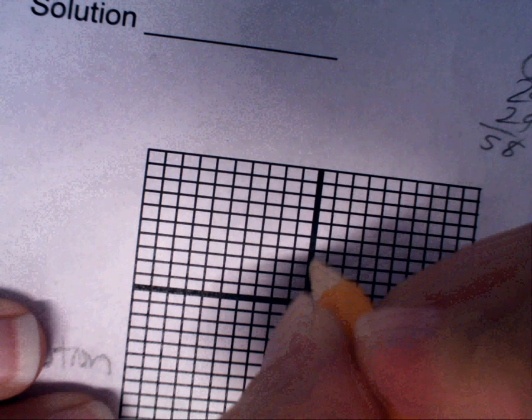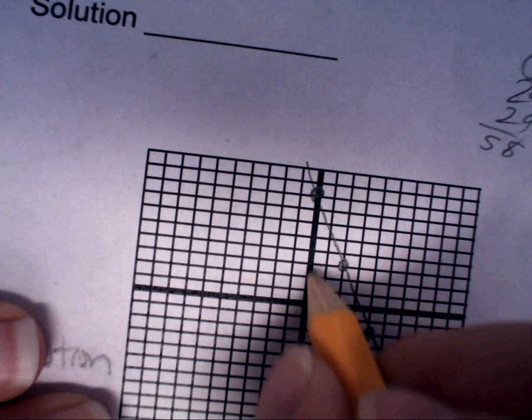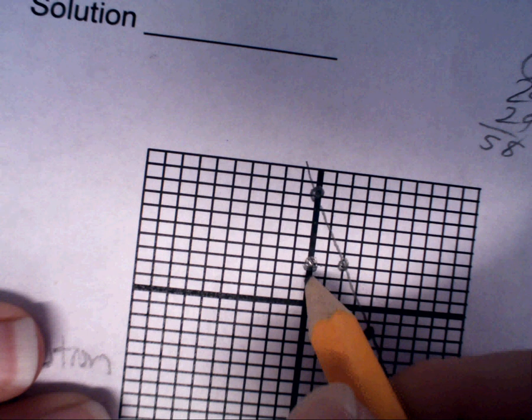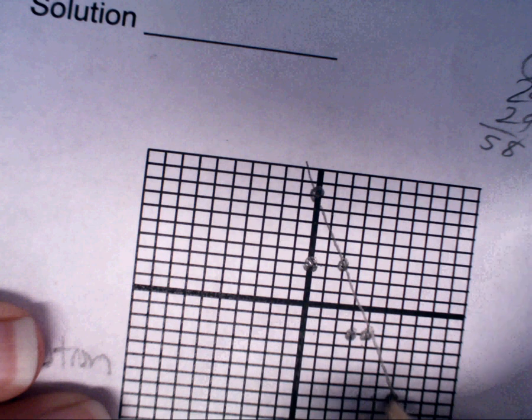So go up to positive 8 on the y-axis. 1, 2. Down 5. 1, 2, 3, 4. Right 2, down. You want to do as many points as possible because we don't know where they're going to intersect. Okay, so then I'll do the other one, which is at positive 3. It has negative 5 over 3 slope. 1, 2, 3.